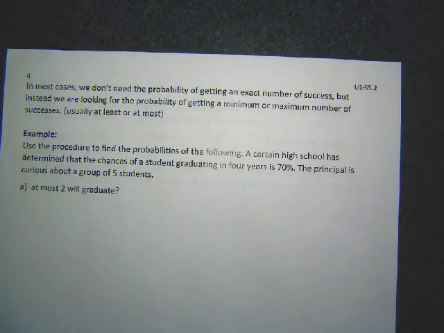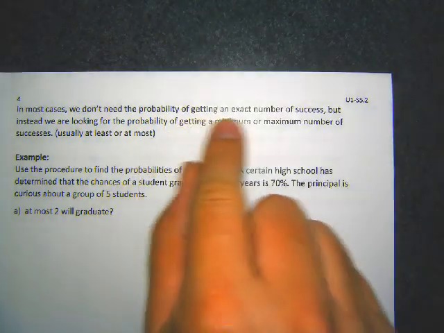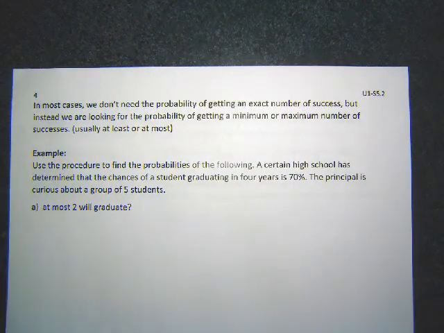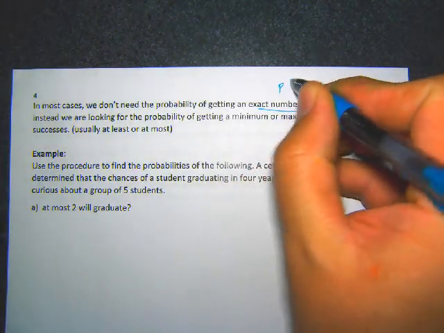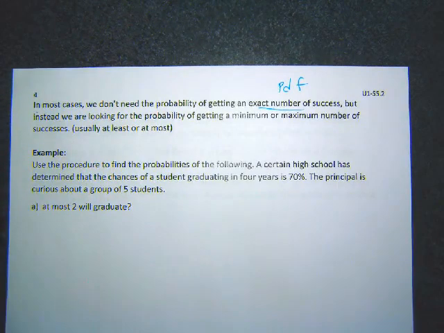We've got one page at the end that's a little different, but a couple of the next ones are just more practice. So in most cases, again, we're not going to look at the exact number. That's just not very common. This would be our PDF, exact number, which is the PDF. We're not going to do that very often.